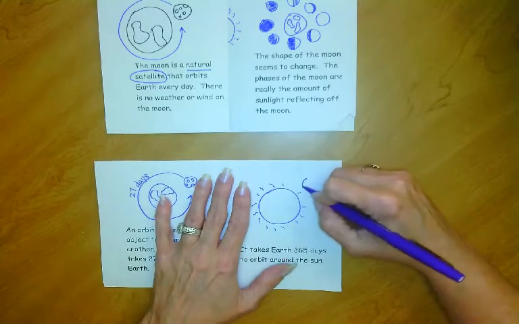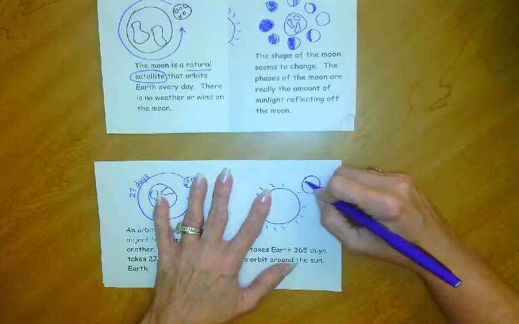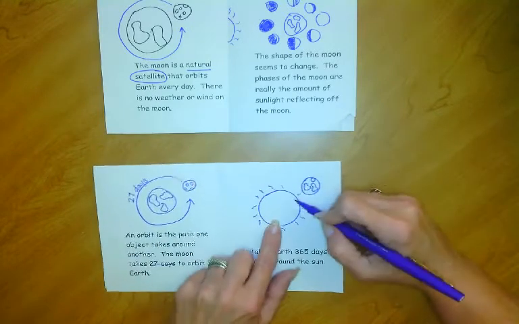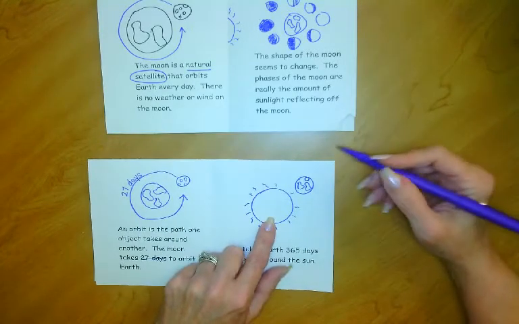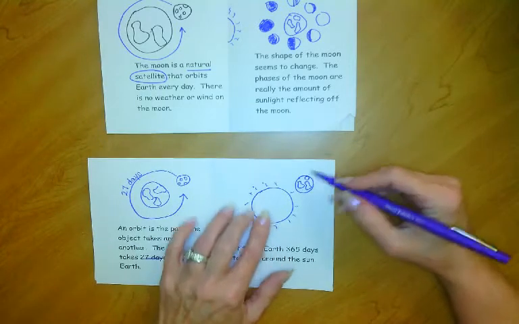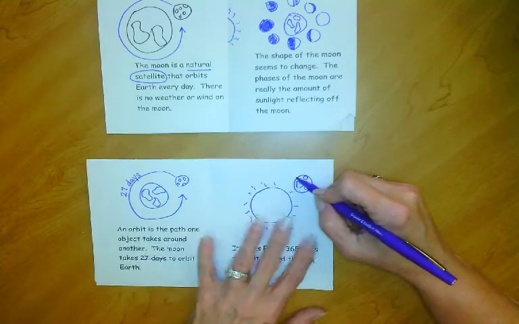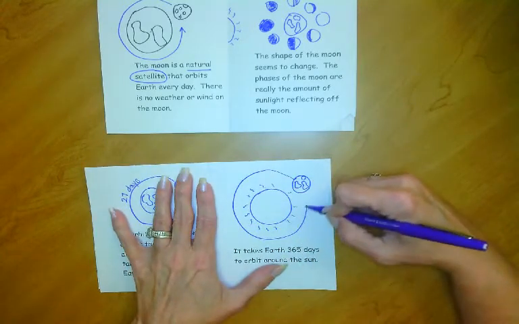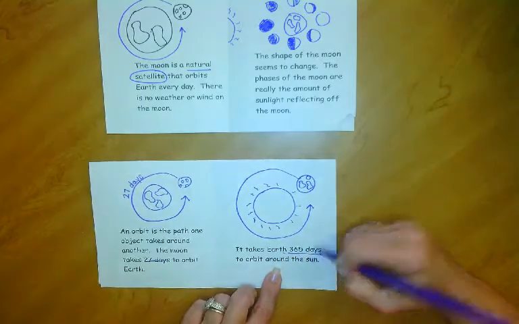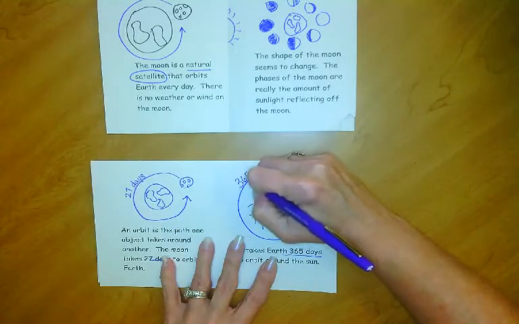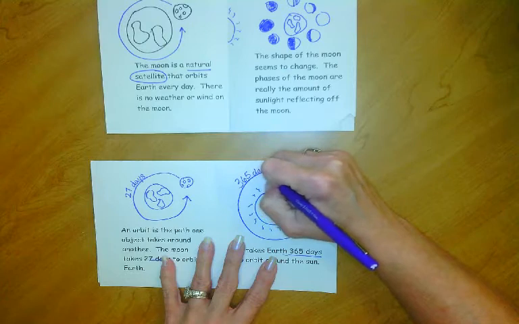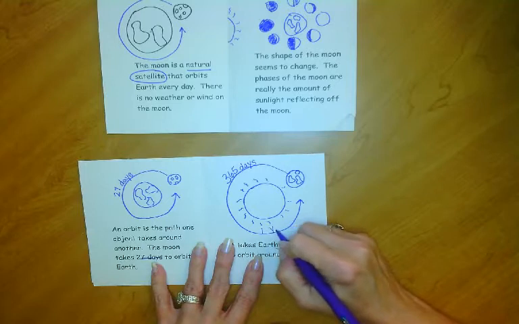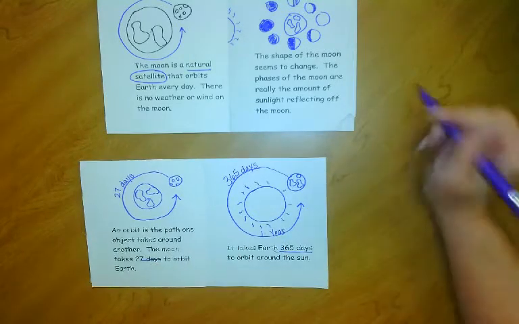And then we want to take our Earth and make those land masses again. Those would be green. I would color my sun yellow or orange, or maybe a combination of both might look nice. And then I would draw my Earth on its orbit going around the sun. And this time we're going to write 365 days. And another way to remember 365 days, that is 1 year. So you're going to want to put that around there.